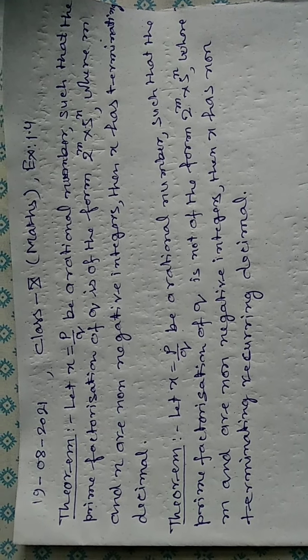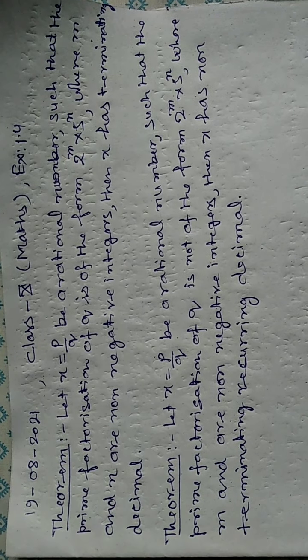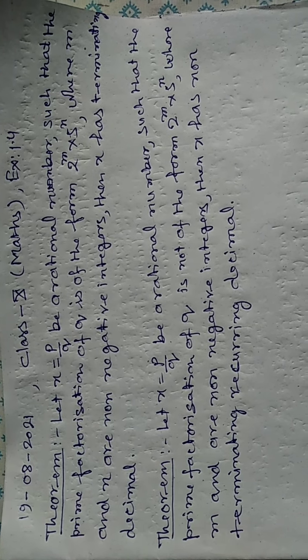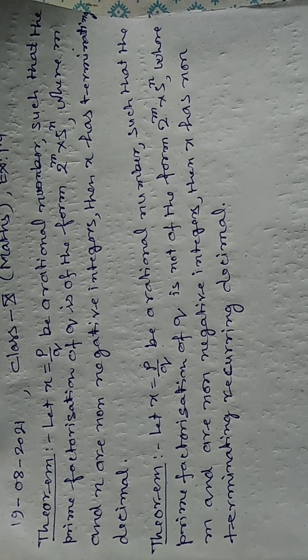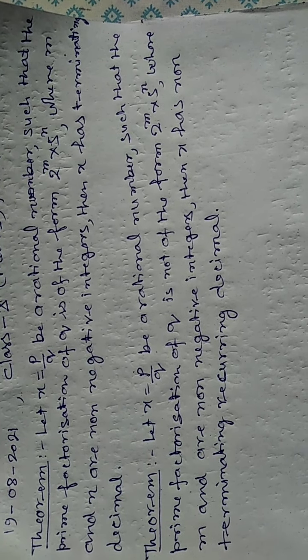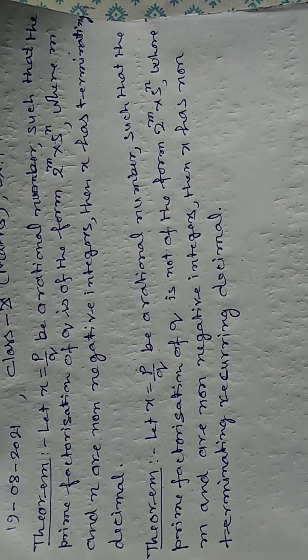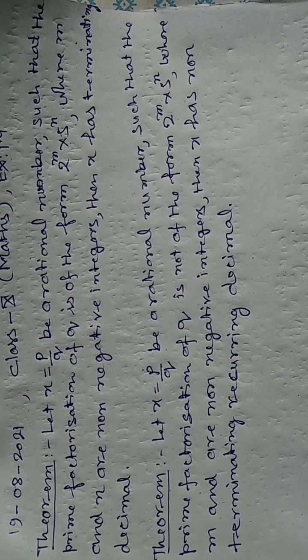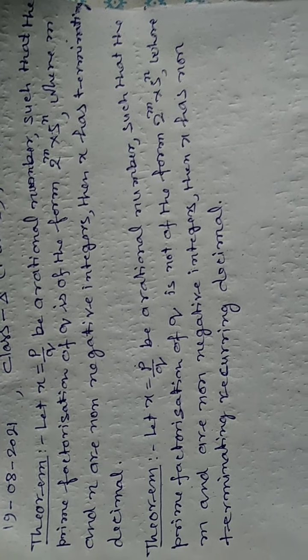Under this section, we will study the condition for a rational number p by q, where q is not equal to 0, to be terminating, and the condition for it to be non-terminating recurring decimal. In this regard, we study two theorems.